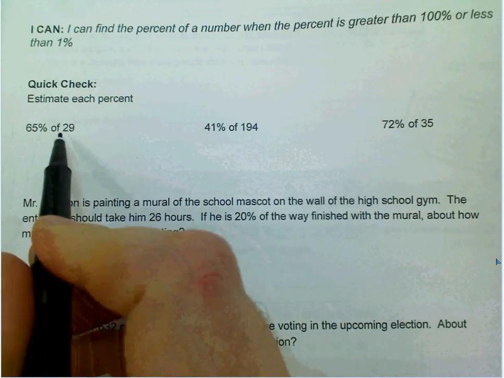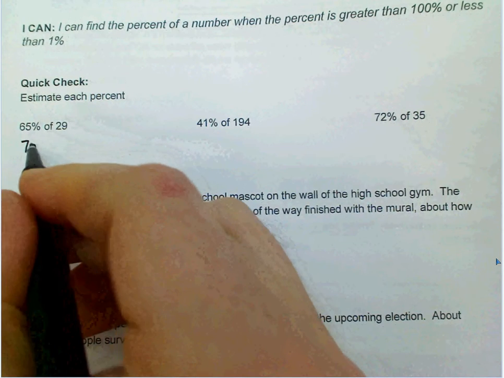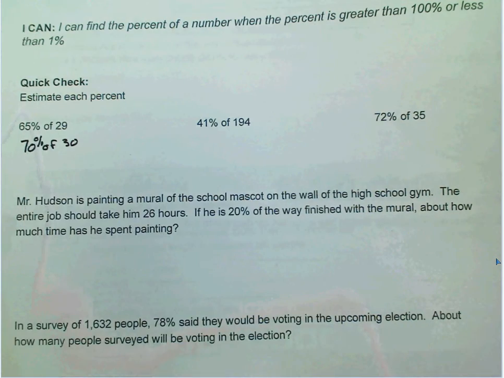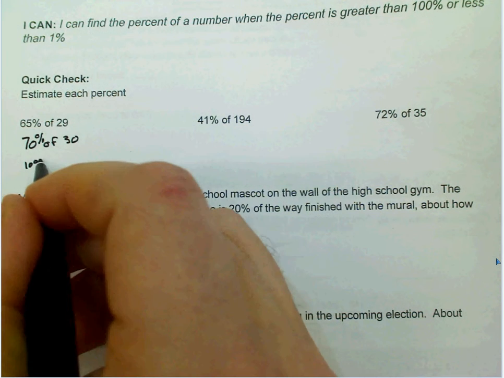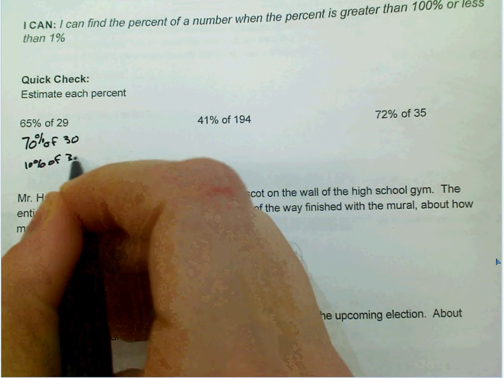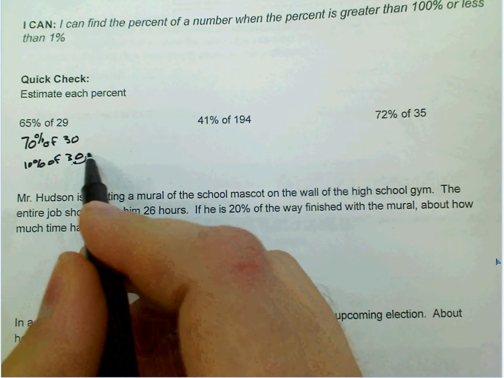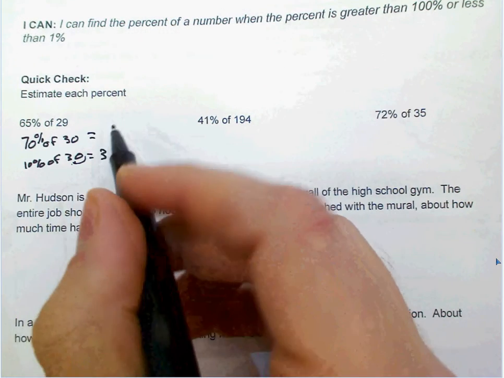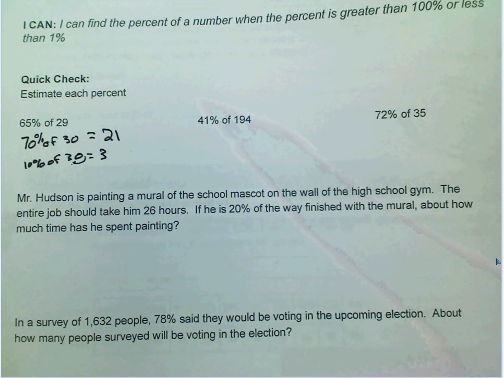I have 65% of 29. So I'm going to round that over to 70% of 30. There's 2 ways we can do this. We can find out what 10% of 30 is, and when you find this out, all that you do is move the decimal 1 place over. So 10% of 30 is 3. So 70% of 30 would be 21. Okay, so that's all that we had to do was go through and find that.